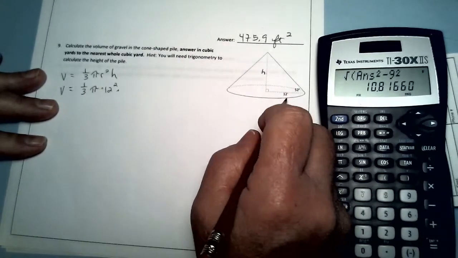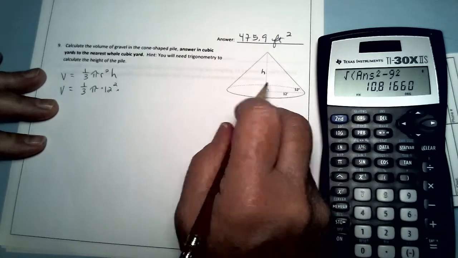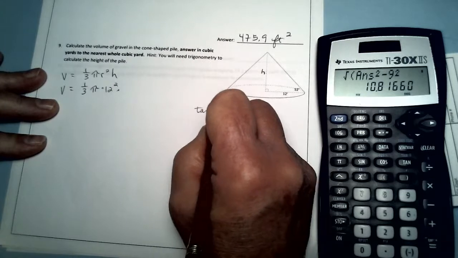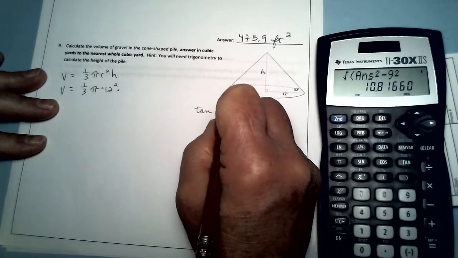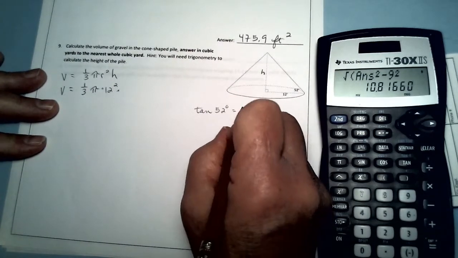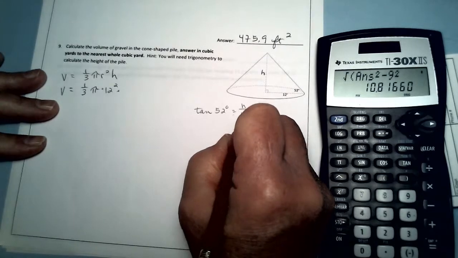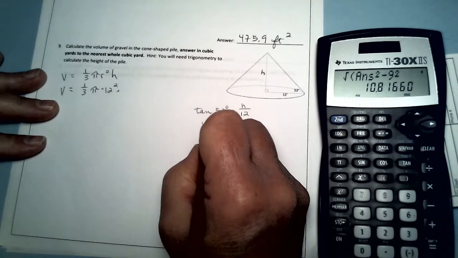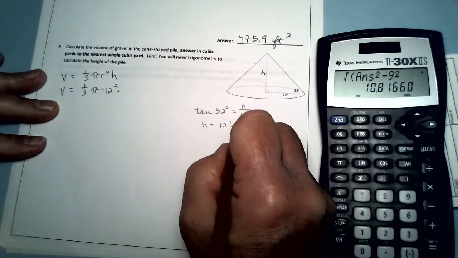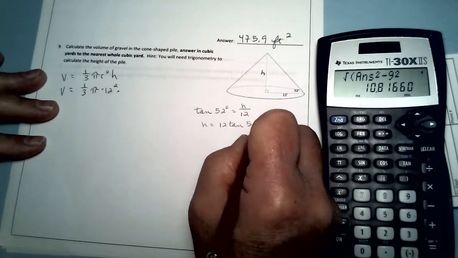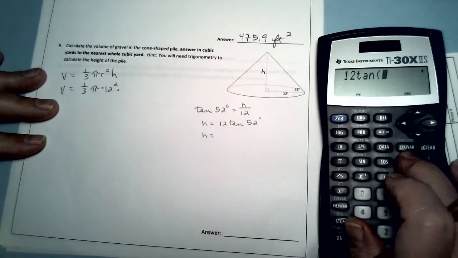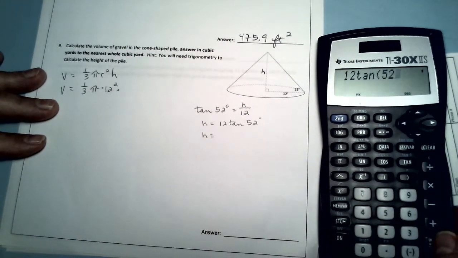So I can say, because these are the two guys involved, that the tangent of 52 degrees is equal to my height over 12. Opposite over adjacent. So height is equal to 12 times the tangent of 52 degrees.